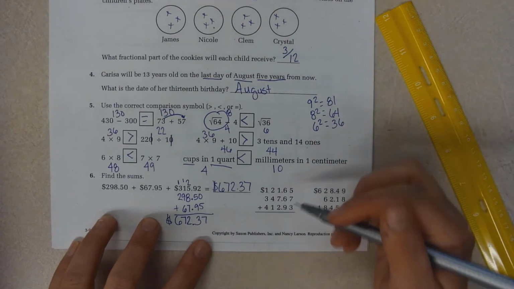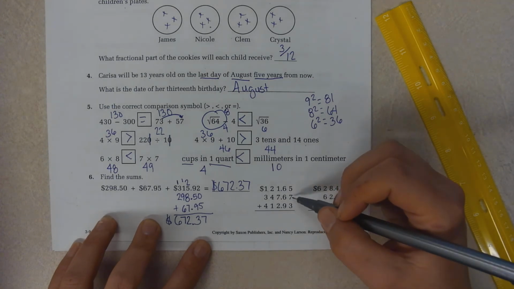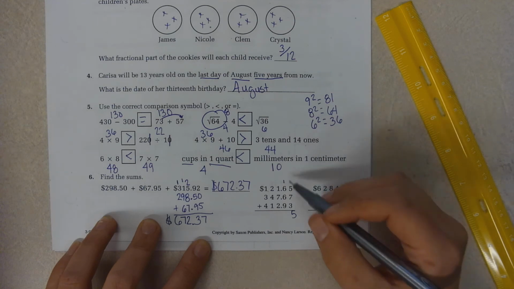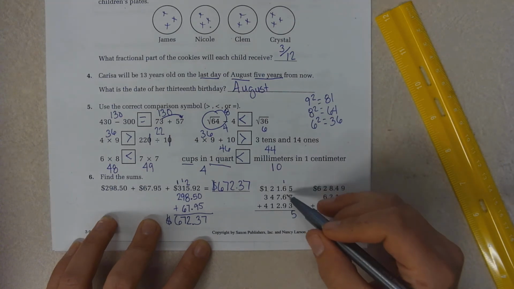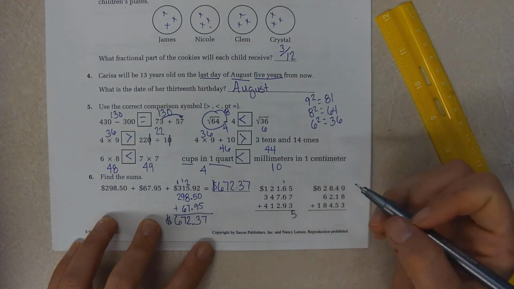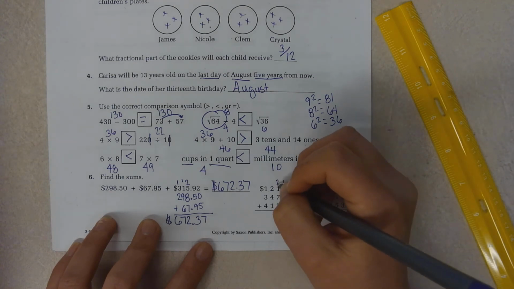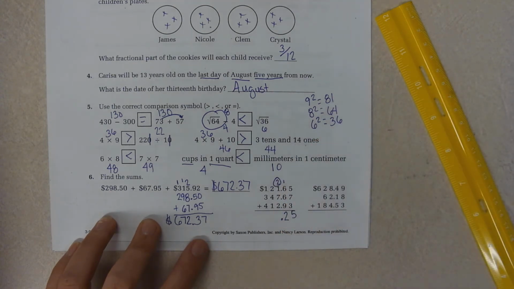And we do the same thing here. I notice that 3 plus 7 is 10, plus 5 more is 15. 1 plus 9 is 10. 6 plus 6 is 12. 10 plus 12 would be 22. That's something we don't see very often. We have 2 carrying over.